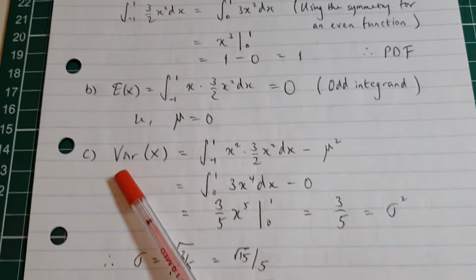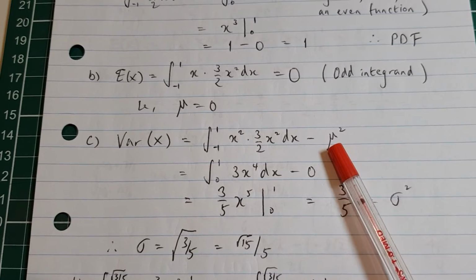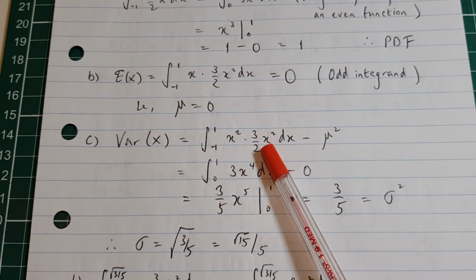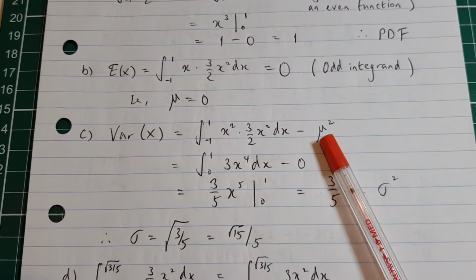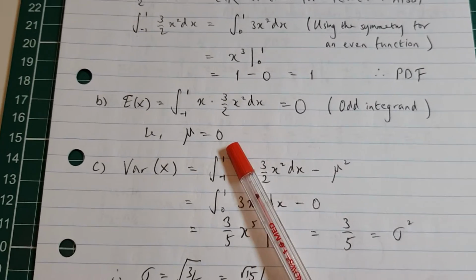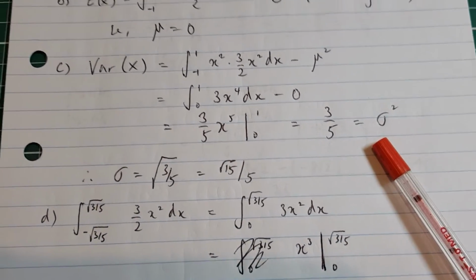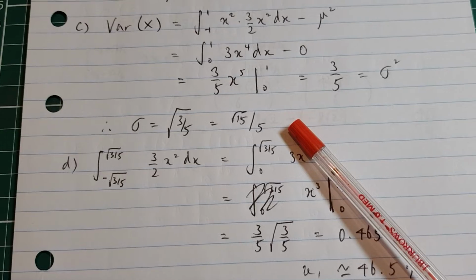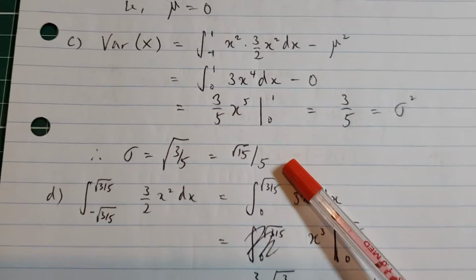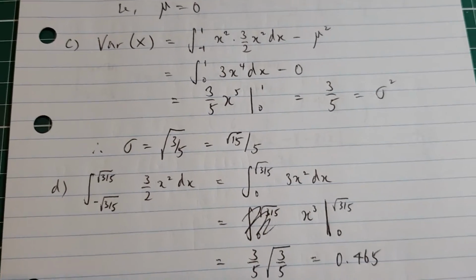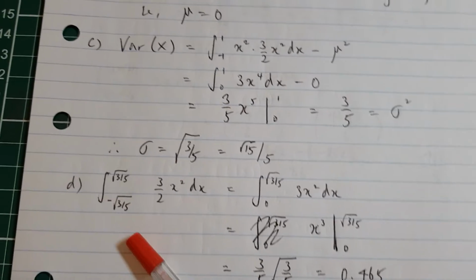Now the variance. I've used the preferred form, that is the integral of x squared times the frequency function, take away the square of the expected value, which in this case was 0. So that's that, and you get this as the variance. Hence the standard deviation is the square root of that, and then I've rationalized it. You don't have to, but I just did it because I didn't know what form the answer had at the back of the book.